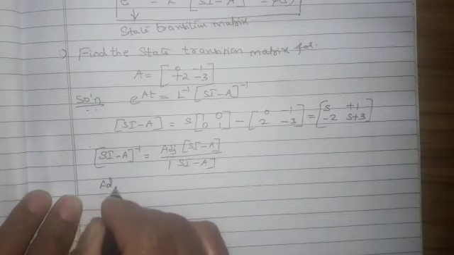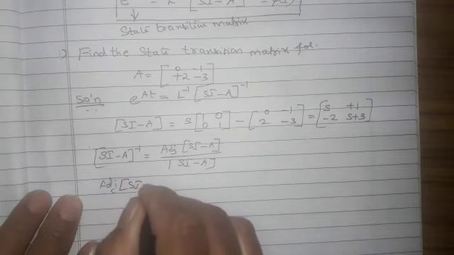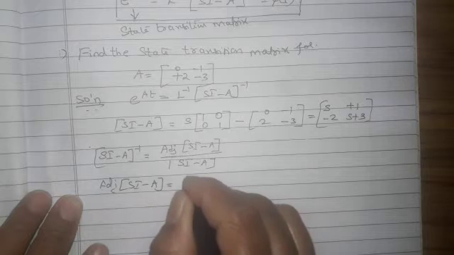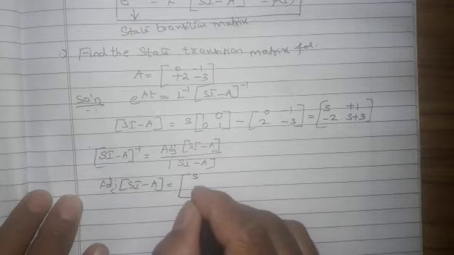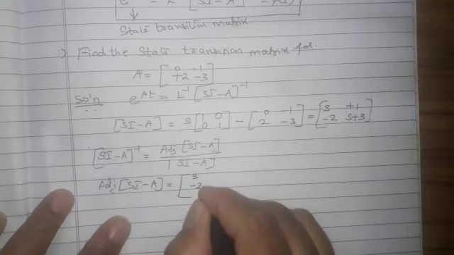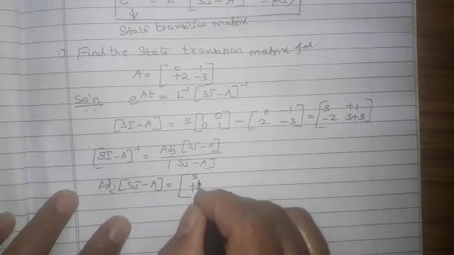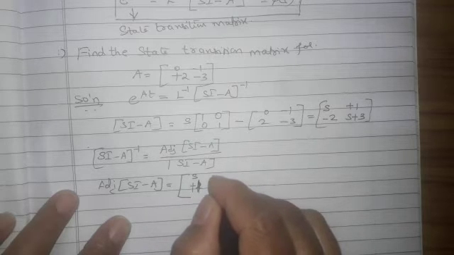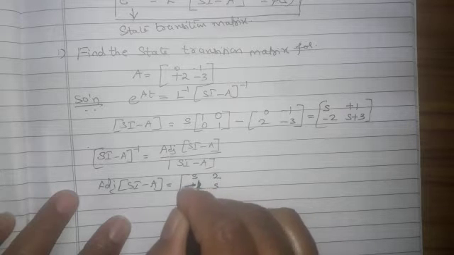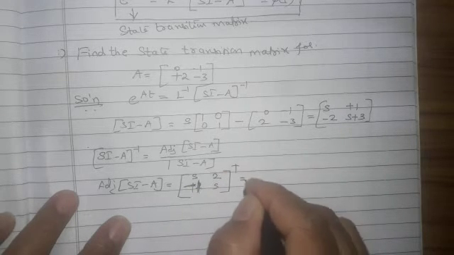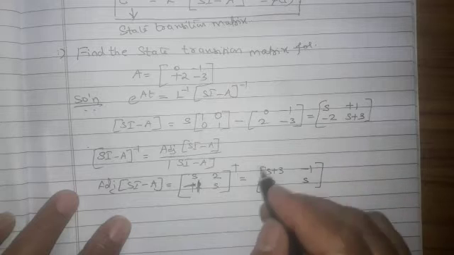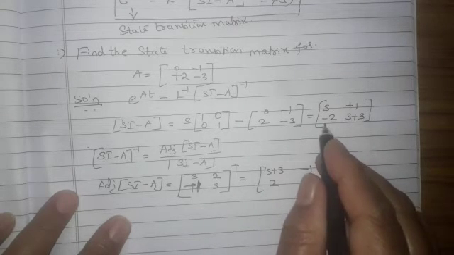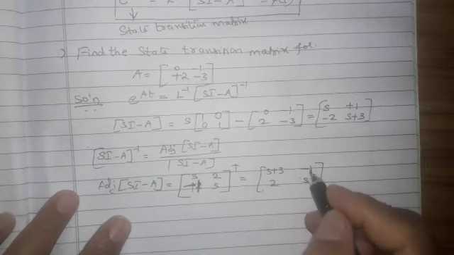Correct? How do I find adjoint (SI minus A)? Adjoint (SI minus A) is equal to, first I should find the transpose. So it will be my (SI minus A), that is S minus 2, sorry, I am supposed to take the transpose, S plus 1 and then 2 and yes, this becomes minus 1, 2 and S transpose, that is nothing but S plus 3 minus 1 2 into S. I am supposed to take the cofactor, and then after taking the cofactor, whatever matrix I get, that transpose will give me my adjoint (SI minus A).